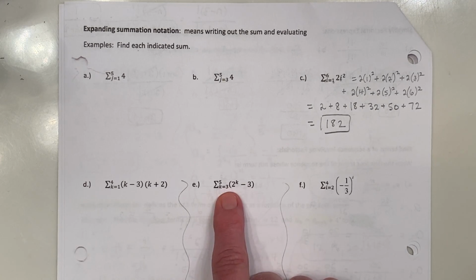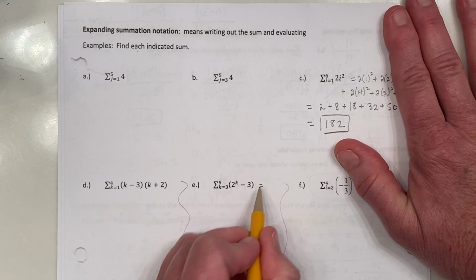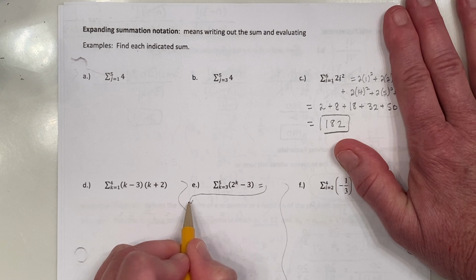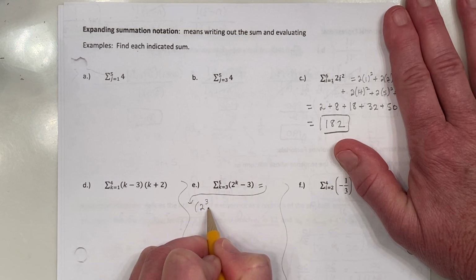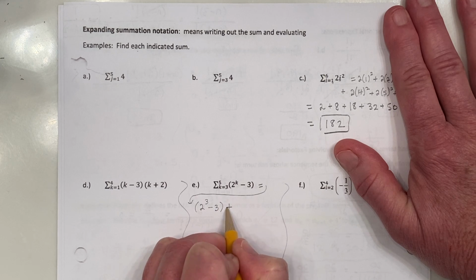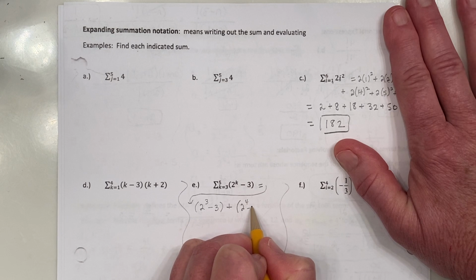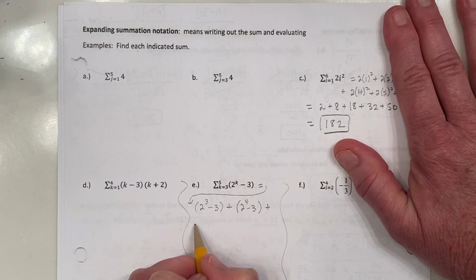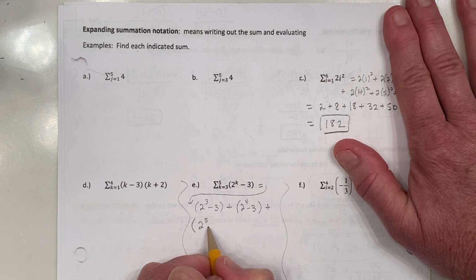So what we're doing here is we're adding the terms, the third term, the fourth term, up to the fifth term. So we're actually only adding 3 terms here, starting with the third term. So I'm going to put equals here, and it looks like I'm going to have to come down here. So first let k be 3. So 2 cubed, and then I've got the minus 3 here. And then plus. Now k is 4, so 2 to the 4th minus 3 plus, and I can stop when I get up to k being 5. 2 to the 5th minus 3.